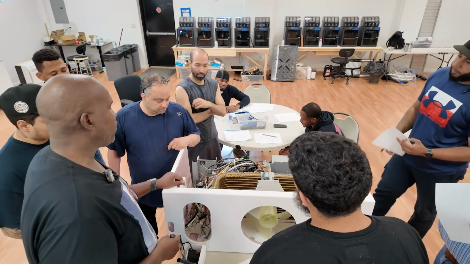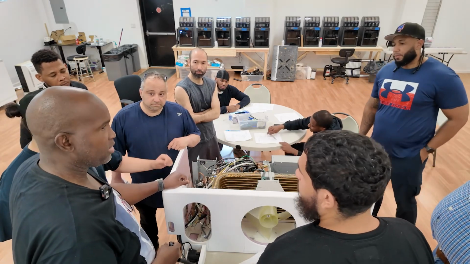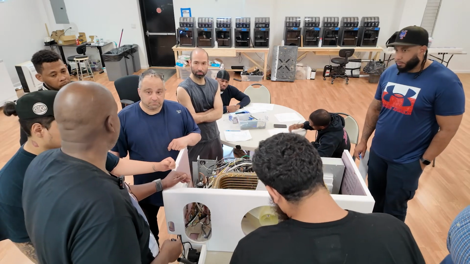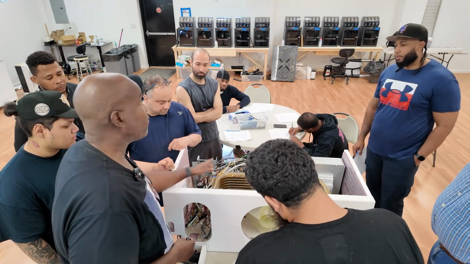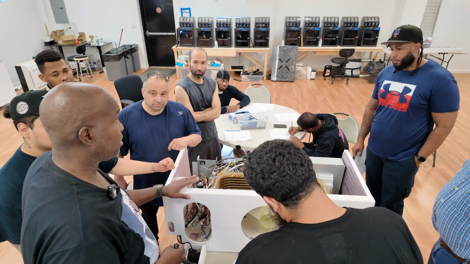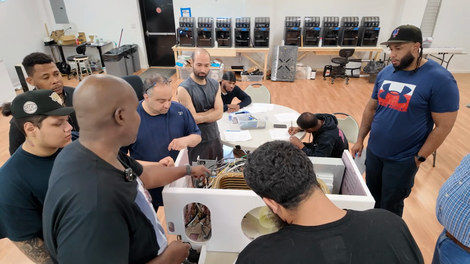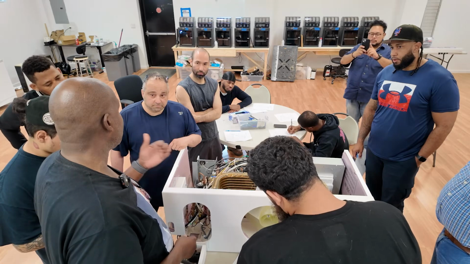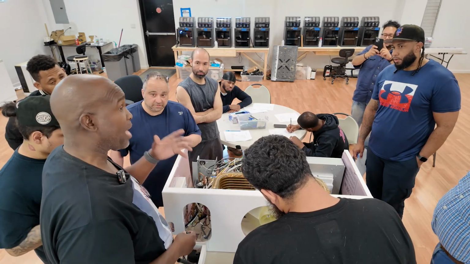So guys, all air conditioners are heat pumps. They just go in one direction. The four-way valve changes the direction. That's all it is. So instead of taking heat from indoors and sending it outdoors, we take heat from outdoors and send it indoors.